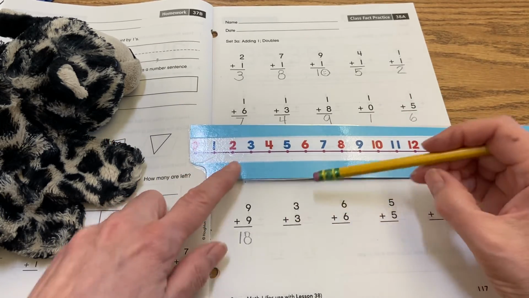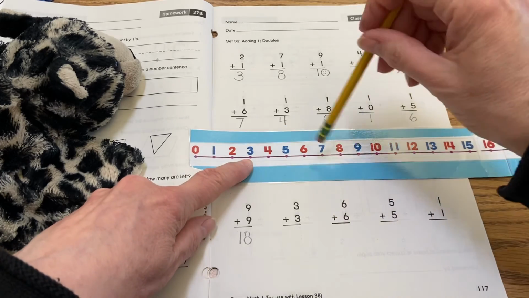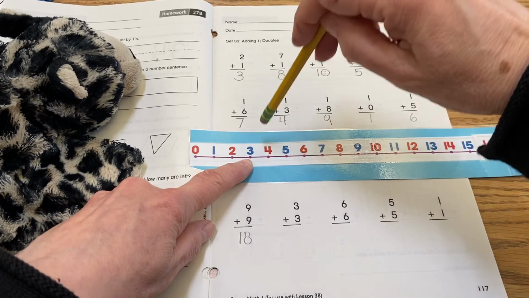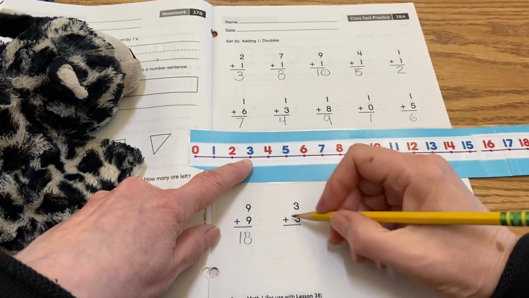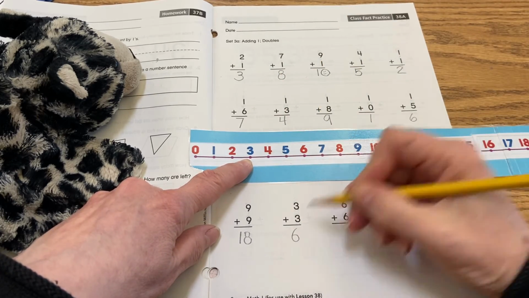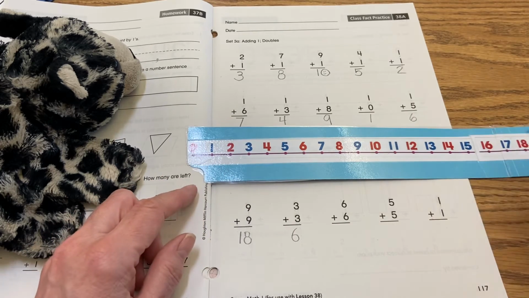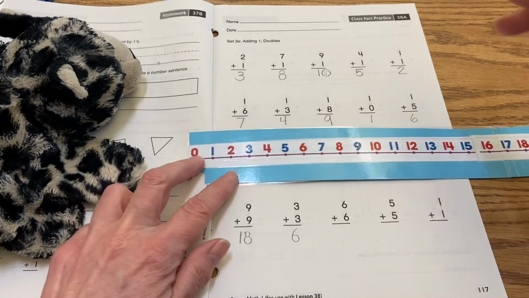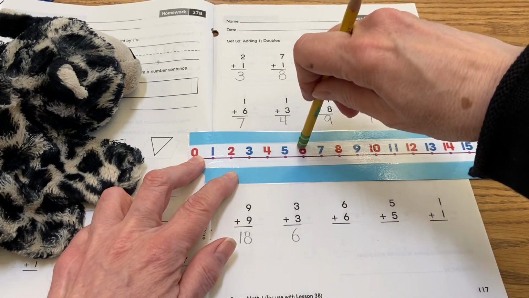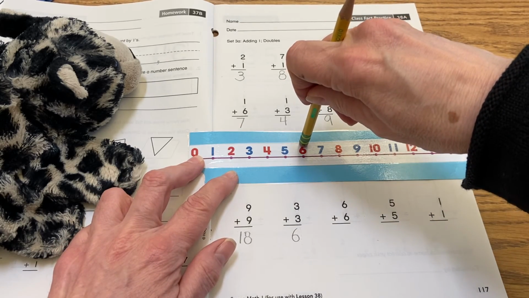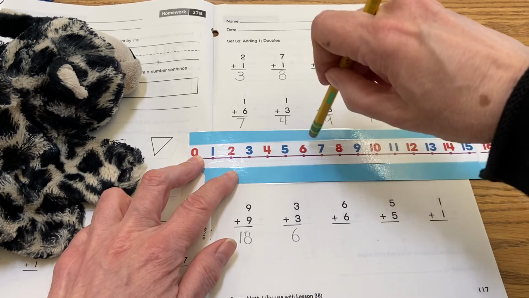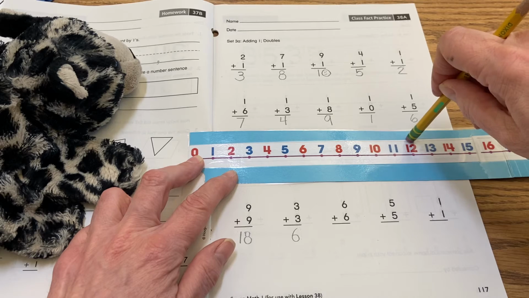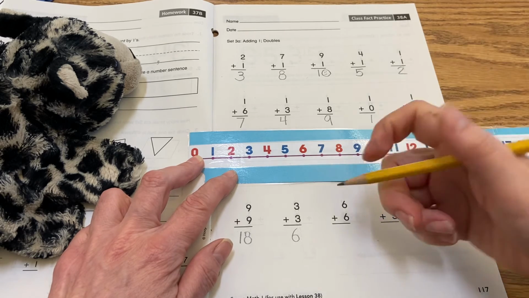3 plus 3. So I start at the number 3. I'm going to move over 3 spaces. 1, so start here. 1, 2, 3. So that is 6. 3 plus 3 is 6. Okay, the next problem, 6 plus 6. Okay. So I'm going to start at the number 6, put my eraser there at the 6, then I'm going to jump over 6 spaces. Count while I jump. 1, 2, 3, 4, 5, 6. And I land on the number 12. So I'm going to write the 12 right here.